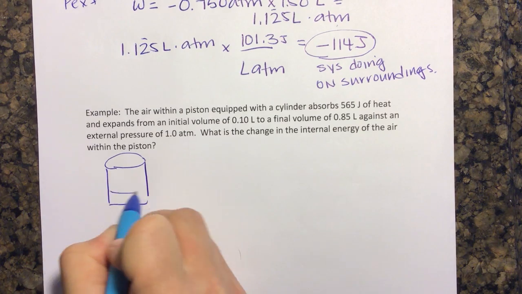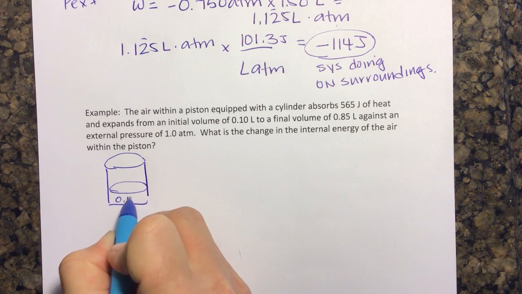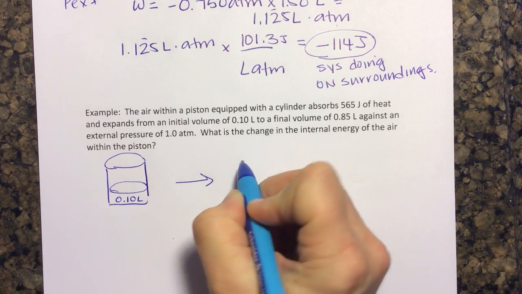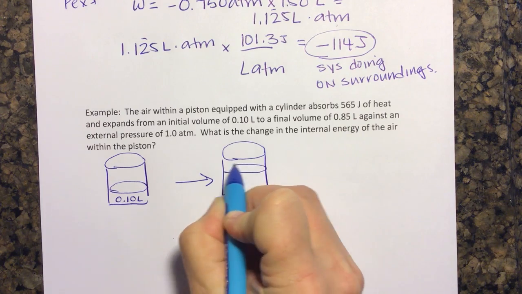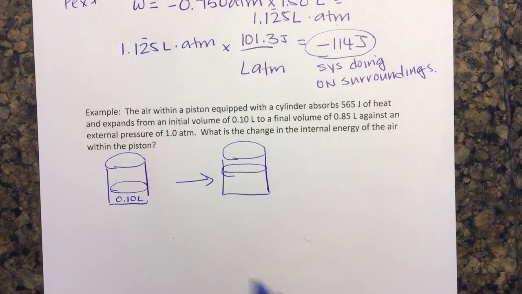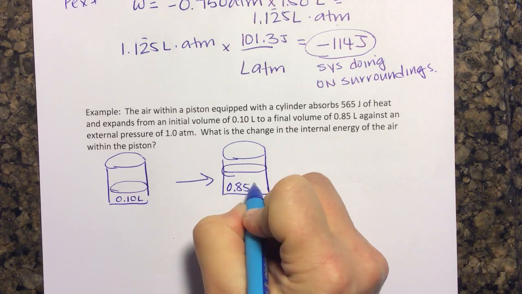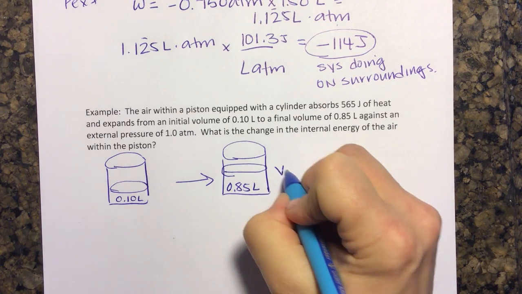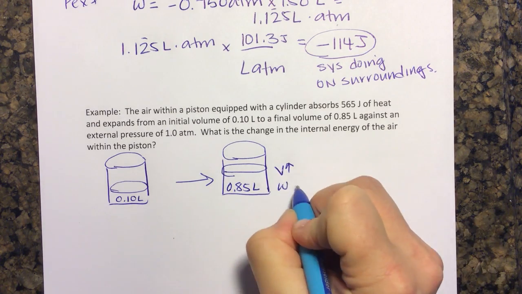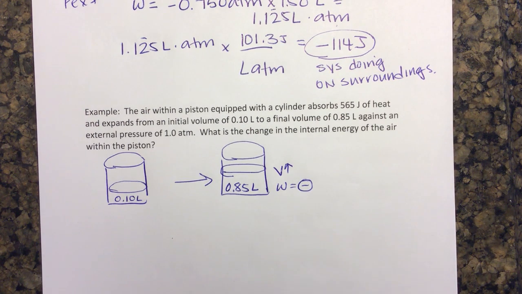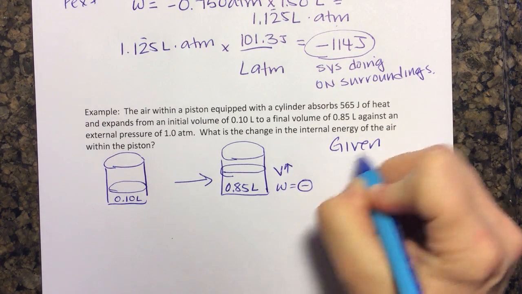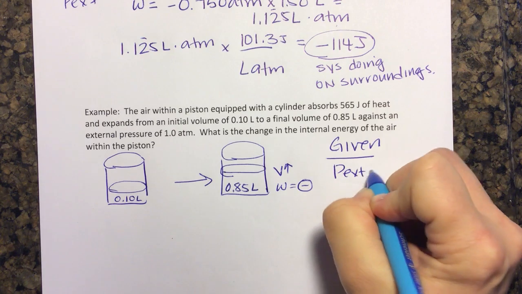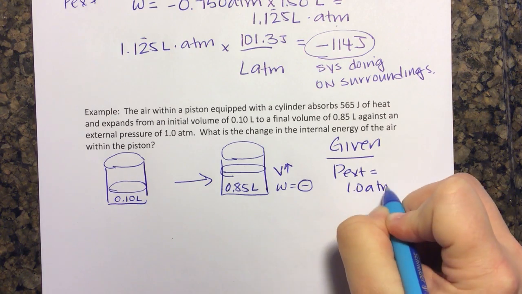Here we have 0.10 liters, and we have an expansion to 0.85 liters. Our volume increased, so we know our work is going to have to be negative. What else are we given? Our P external is 1 atmosphere.